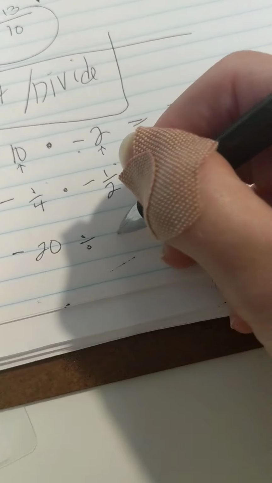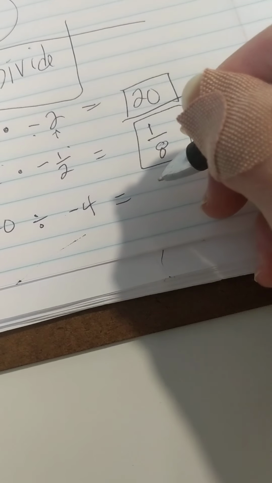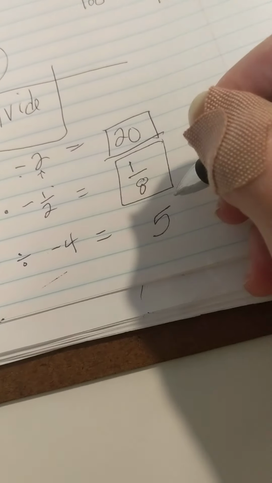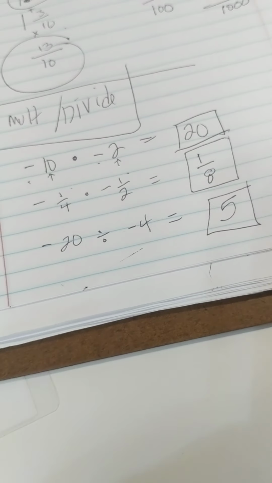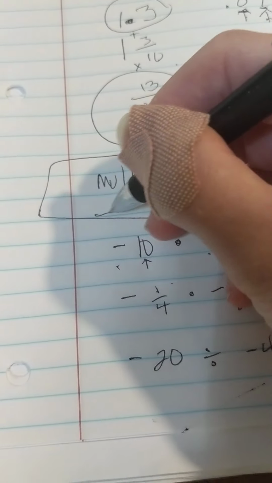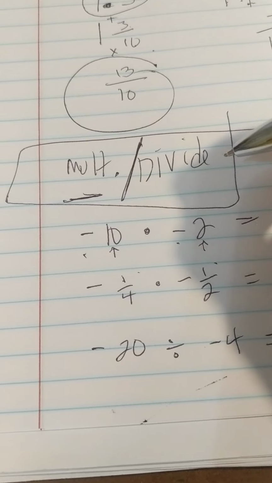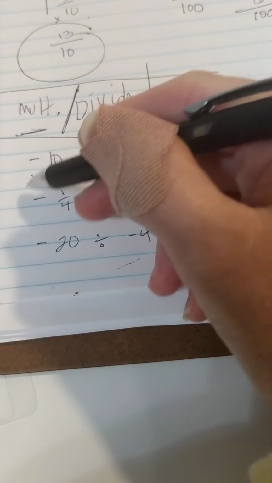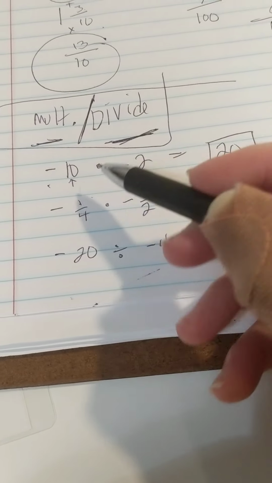-20 divided by -4. 20 divided by 4 is 5. Negative divided by negative is positive. Okay, it is super simple. And whatever rule applies to multiplying negative numbers also applies to dividing negative numbers. So that's what's really nice about it.